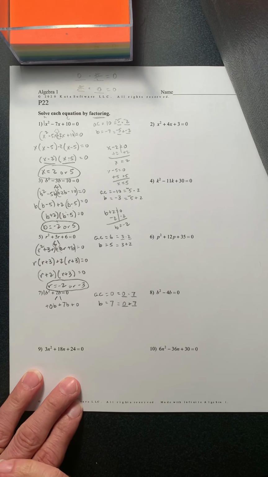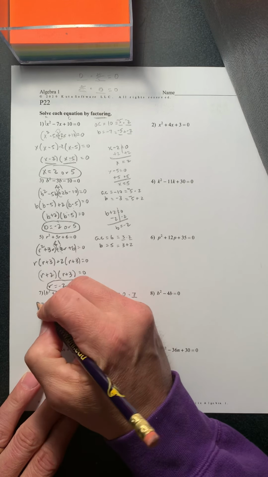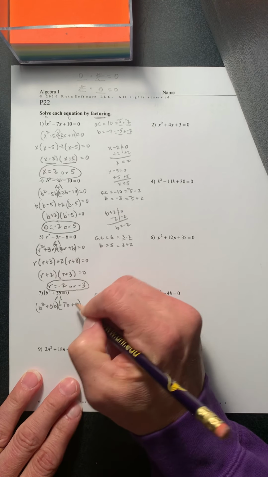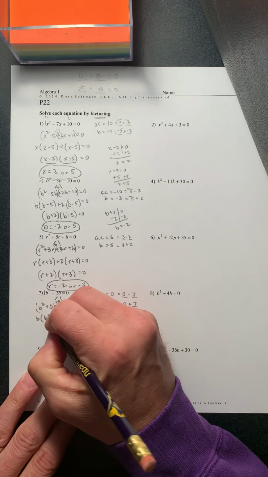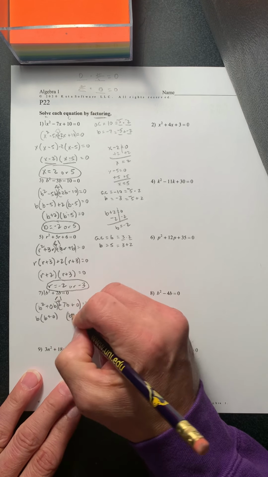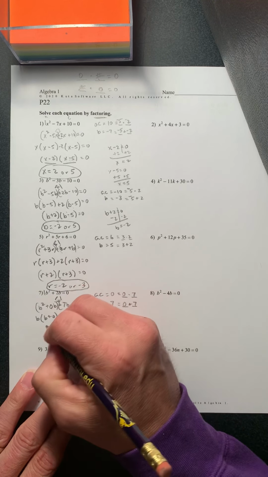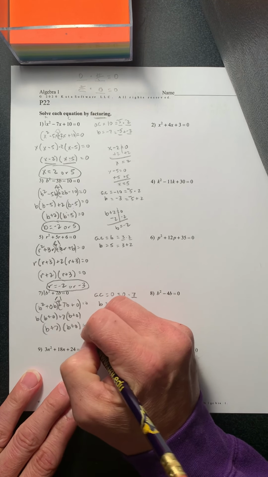Still got our plus 0. Still got our b squared. All right, factor out here. Still equals 0. We get b. We get b plus 0. To get b plus 0 here, we have to take out a 7 out of the 7b, right? So we have b plus 7 and b plus 0 equals 0.